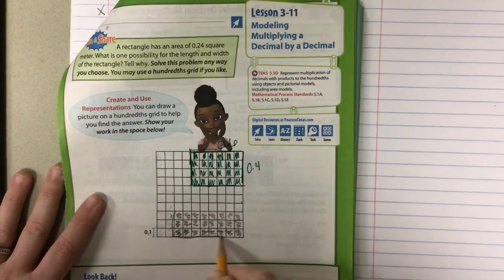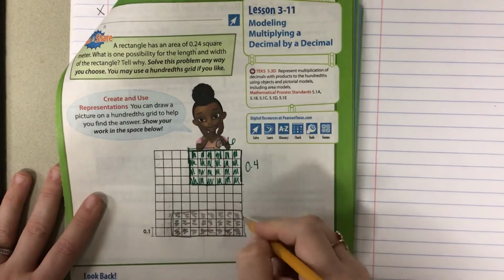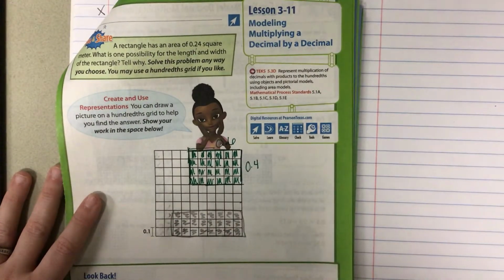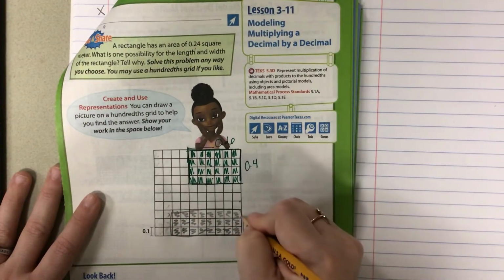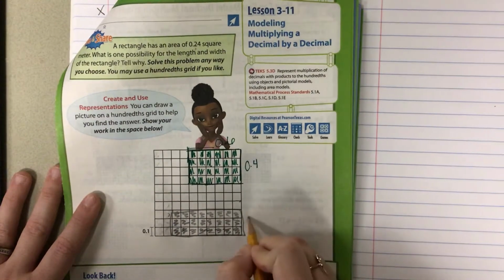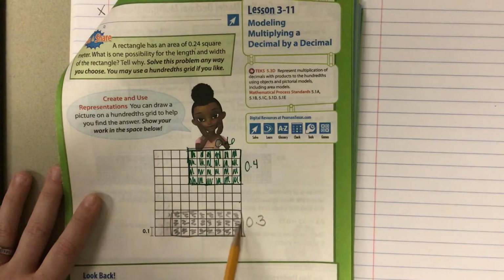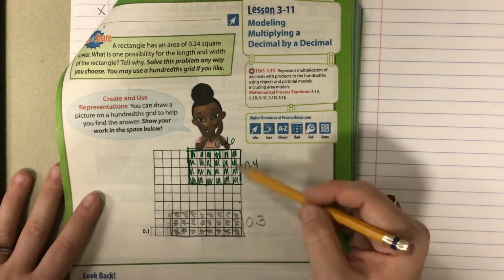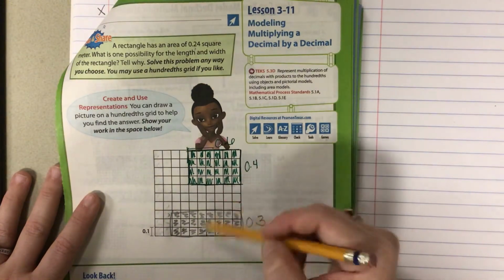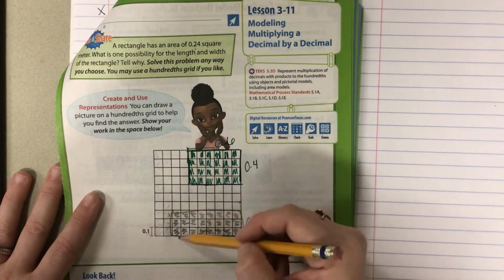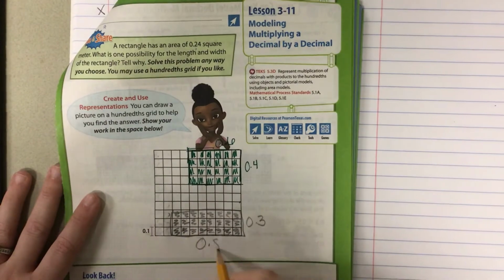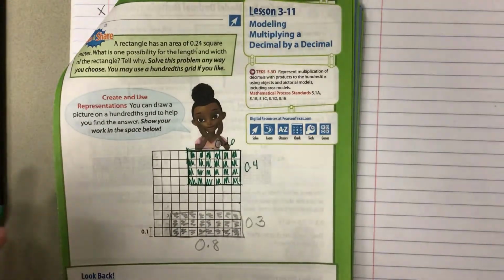Let's trace our rectangle here. If each length is a tenth, then I have 1/10, 2/10, 3/10. I have 3/10, and you can look at it going this way too. This is 1/10, this is 2/10, this is 3/10. And then if I'm going up, I have 1/10, 2/10, 3/10, 4/10, 5/10, 6/10, 7/10, 8/10. I have 8/10. Now what do you notice about this?